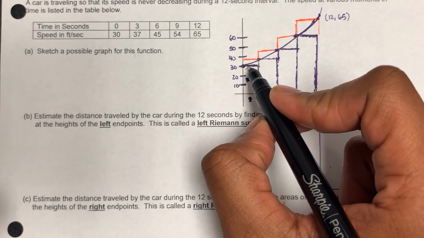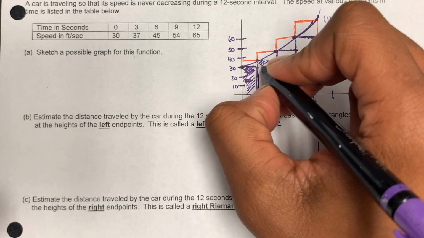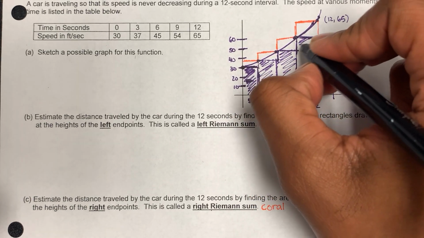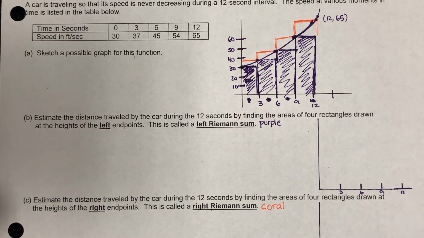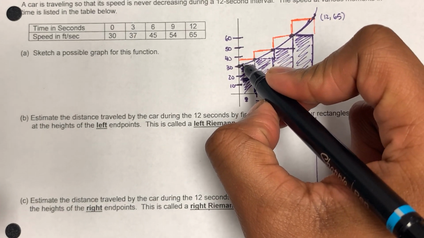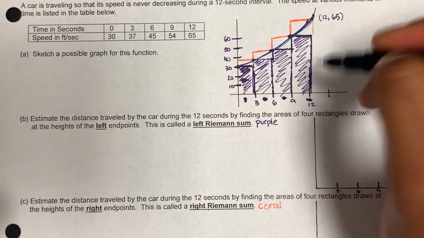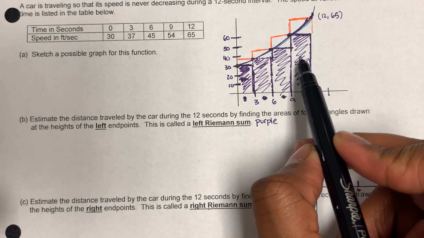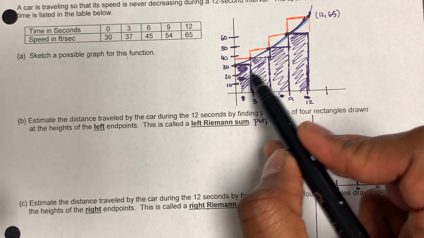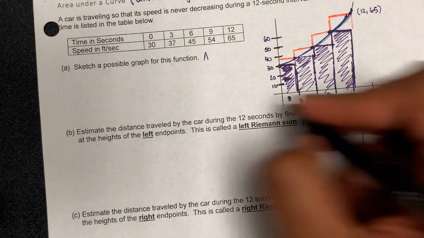So for part B, we want to add the area of this rectangle, this rectangle, this rectangle, and this rectangle. The area under the curve is actually the entire area on this curve, but below it. So the area that the purple rectangles generate is an underestimate because the function is above the area that the rectangles generate. So we can write it right here.